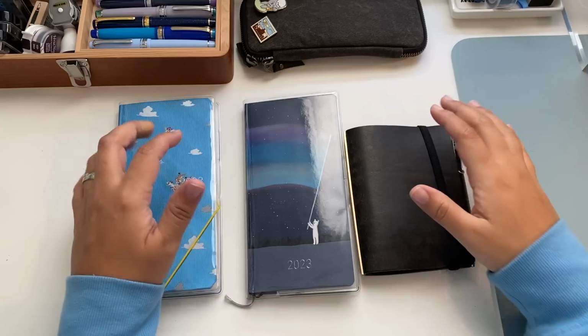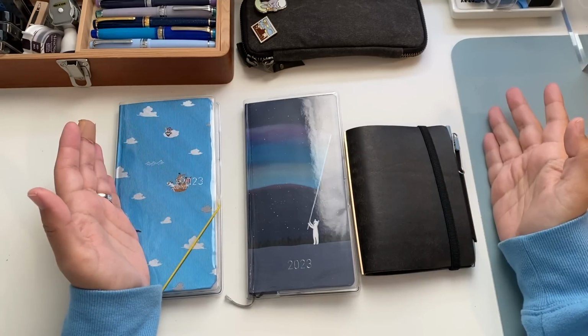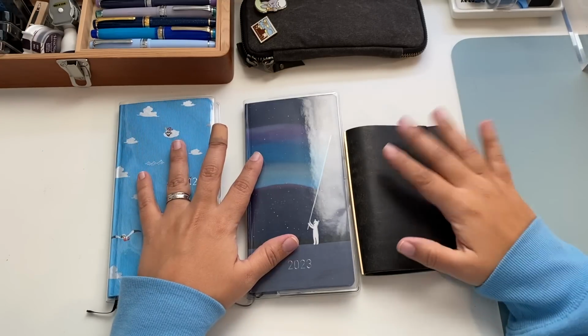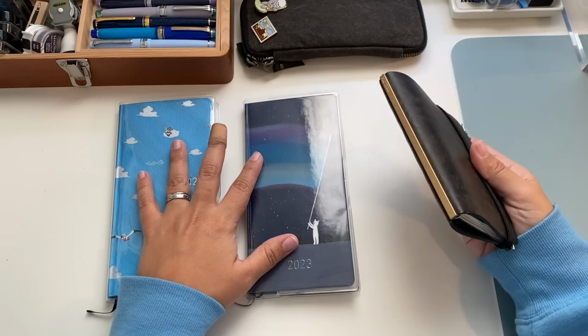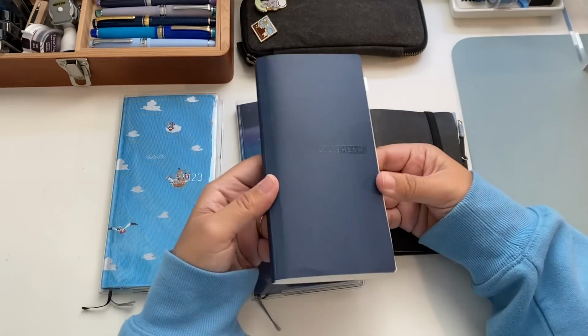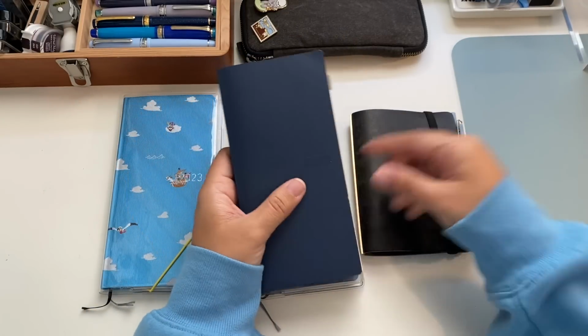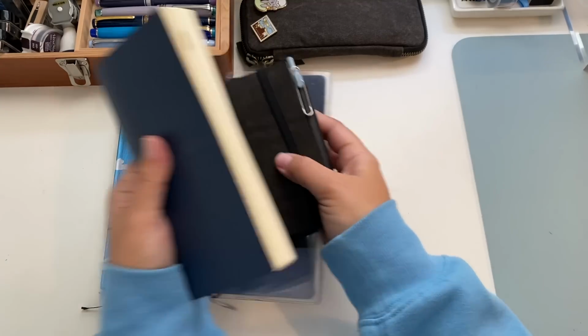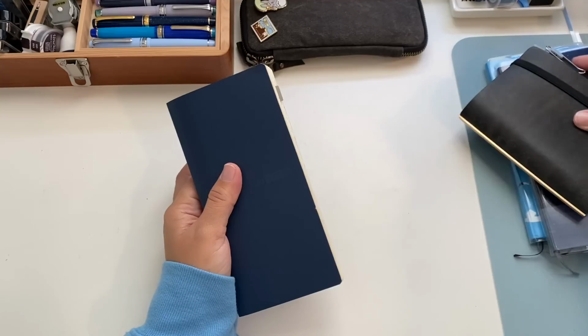In this video, I want to share how I've been using my Hobonichi Weeks and my Plotter mini 6 or pocket size in the year of 2023. So this is the mega sneaker from 2023. I'm going to start by flipping through this one.